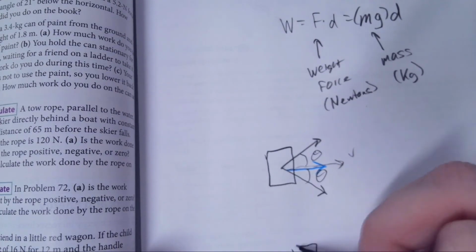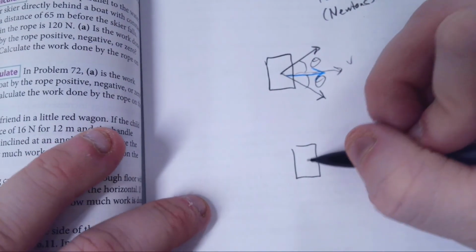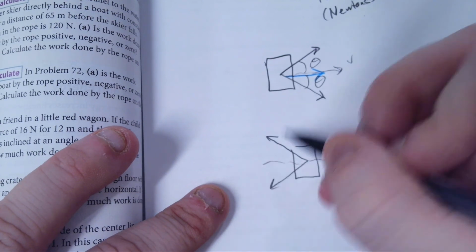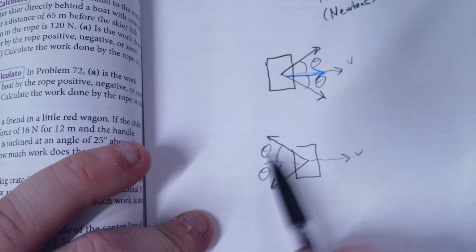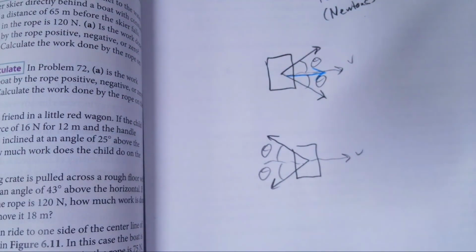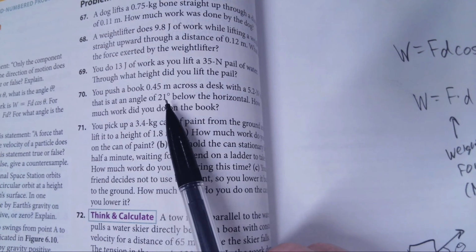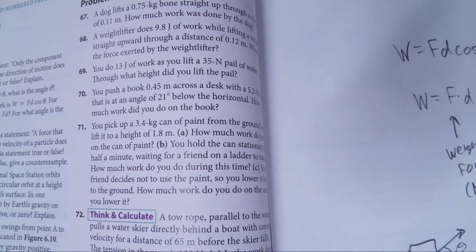Whereas if you had it in the opposite direction, where it's moving over here in V and you have a force that's there and a force that's there, both of these would cause a negative work to be done because it's an angle that is on the other side of the velocity. So how you would calculate the one right here with 21 degrees would be the same way whether it's above the horizontal or below the horizontal.